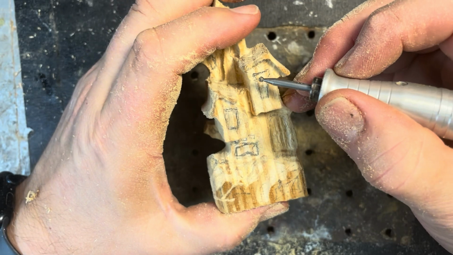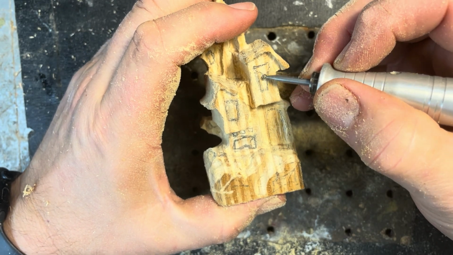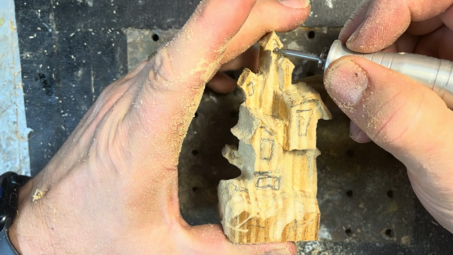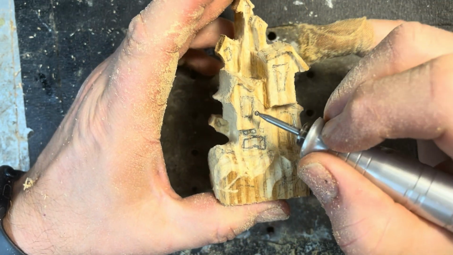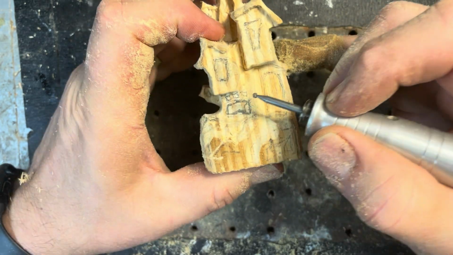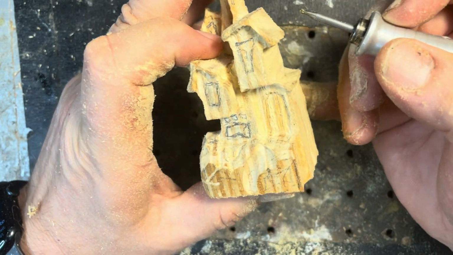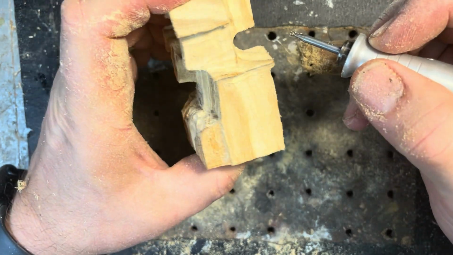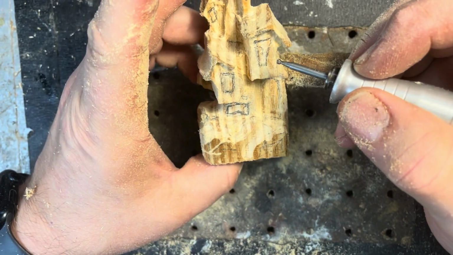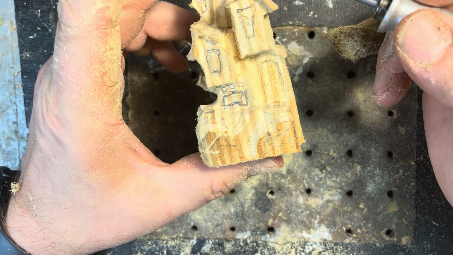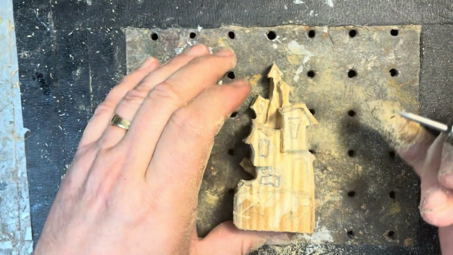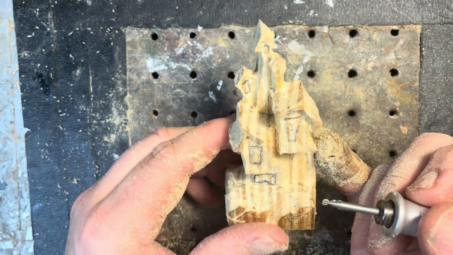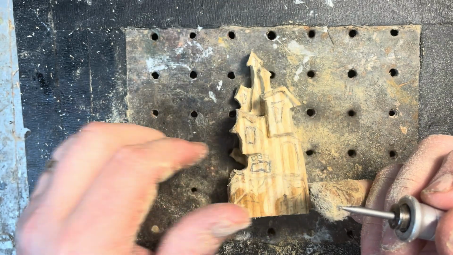All right, so I'm going to go in and kind of clean out these windows, and then I'll get a sharper bit to go in and define them. Get those and those. I'm probably not going to put any windows in the back. I think I'm just going to leave it all front facing. And this will mostly just be viewed from the front when you're looking at this. Maybe the sides, but mostly front. So let's go ahead and get started.